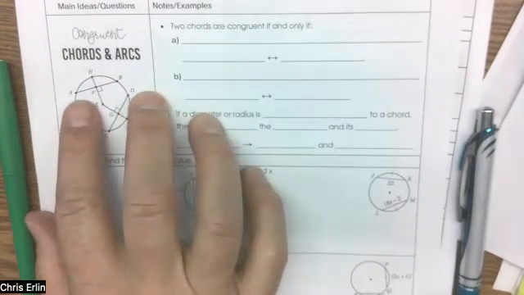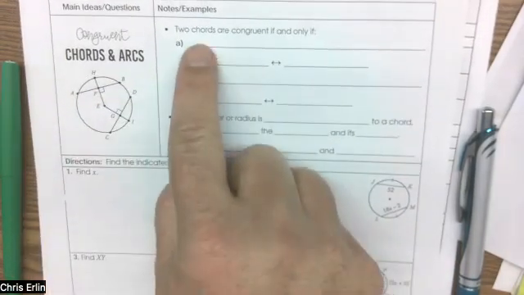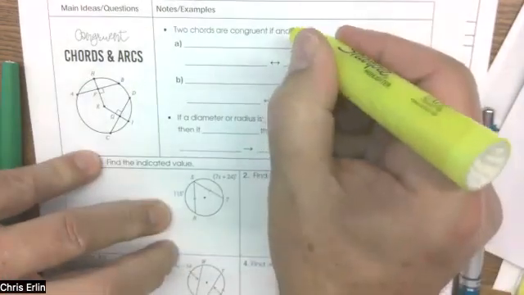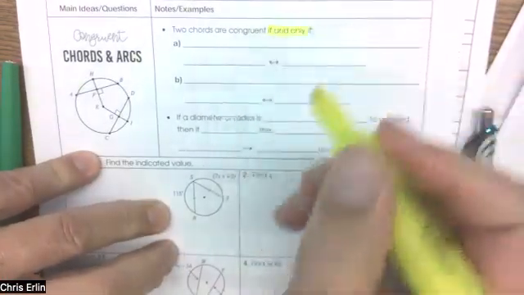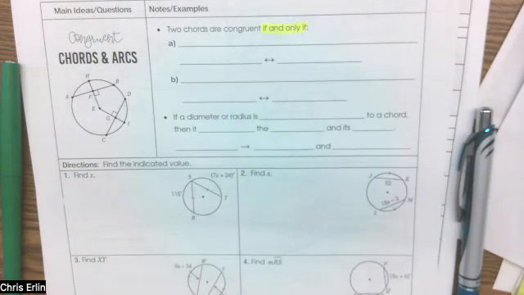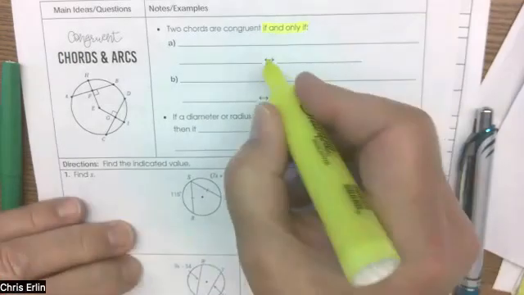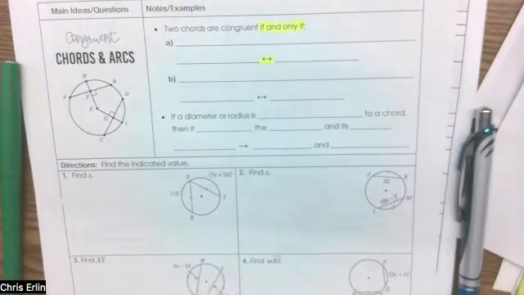So what we're going after here is chords and arcs. And we're saying that two chords are congruent if and only if. That brings us back, doesn't it? We haven't used that in a while. What does if and only if do? What's it called? Good, a biconditional, which means it goes in both directions. The arrow goes both ways.